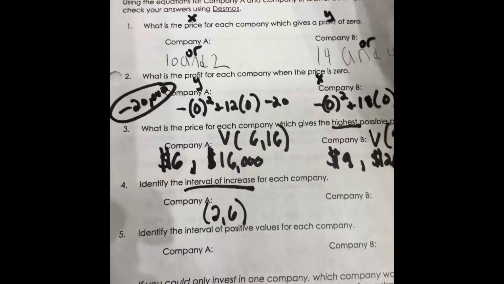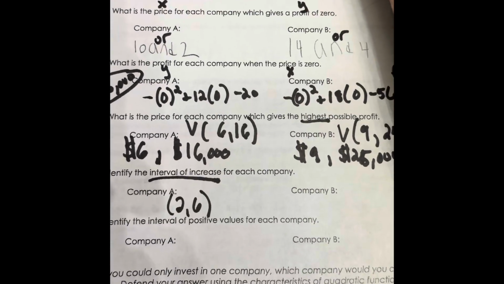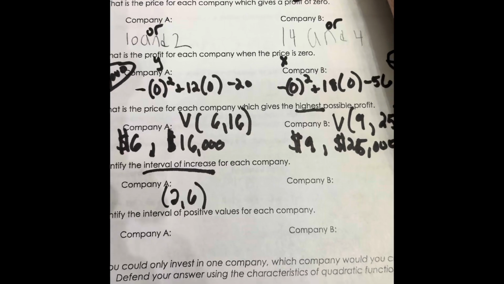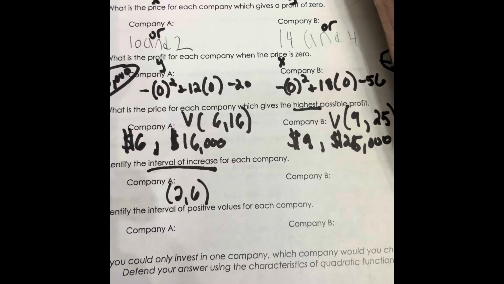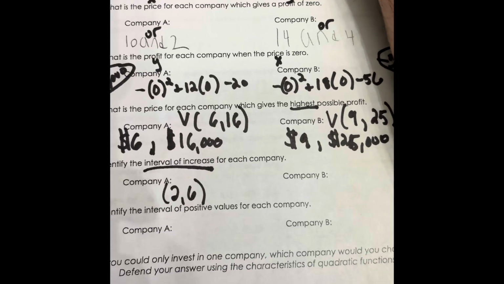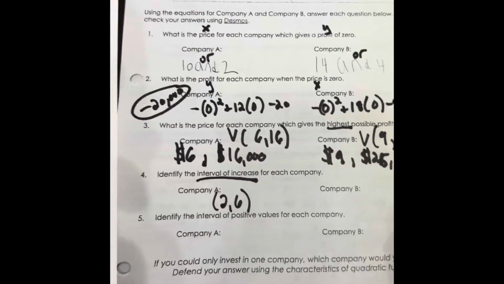All right. Now, the other part of this is company B. Where is company B increasing? Well, if you take a look at that and put that in Desmos as well, which I'm going to do right now, actually, that function is going to be increasing from 4. And that's going to increase from 4 to 9.